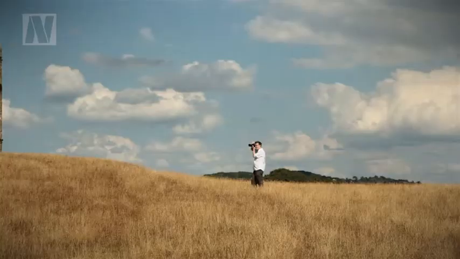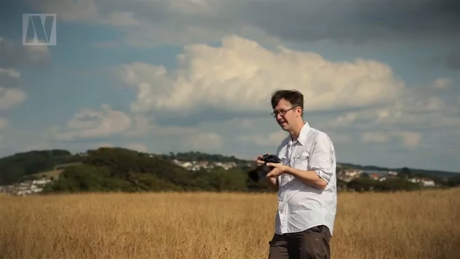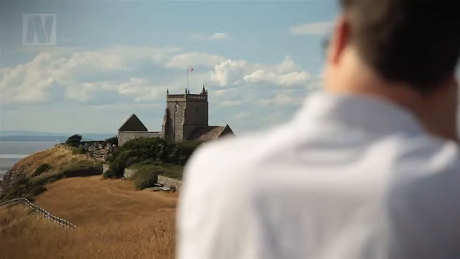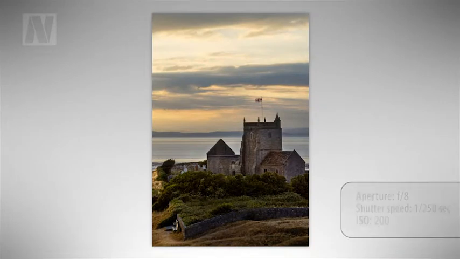But you can take this approach to extremes by choosing a viewpoint even further away and shoot with a longer lens, such as this 70-300. This makes the church look much closer to the coast, and you can see the sea that's behind it.